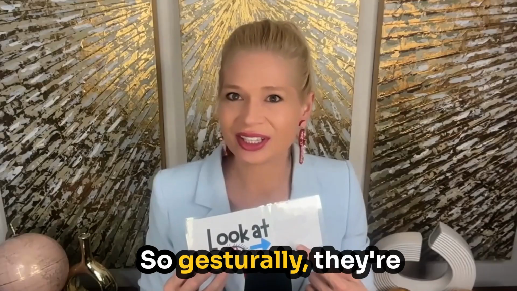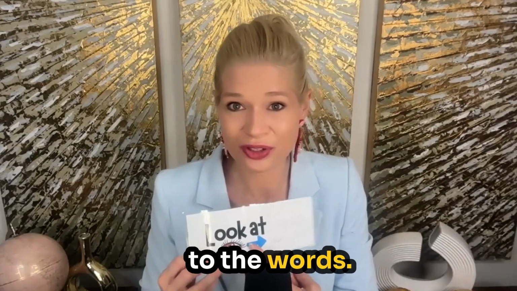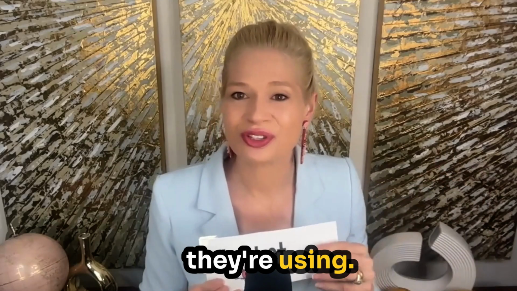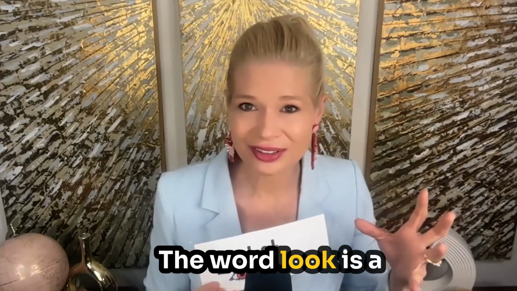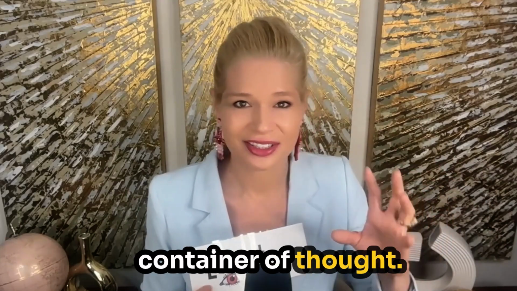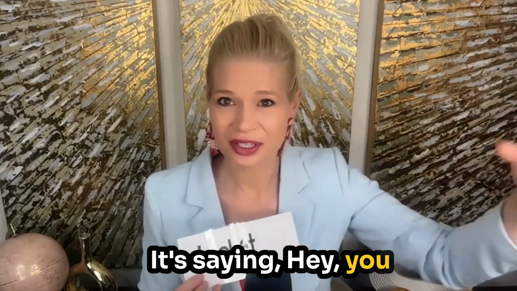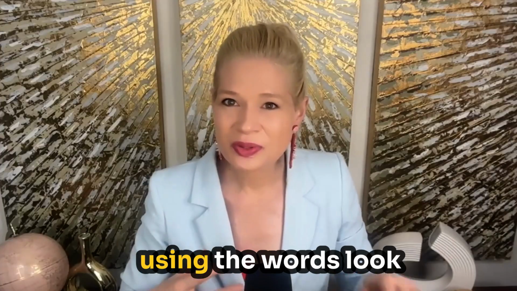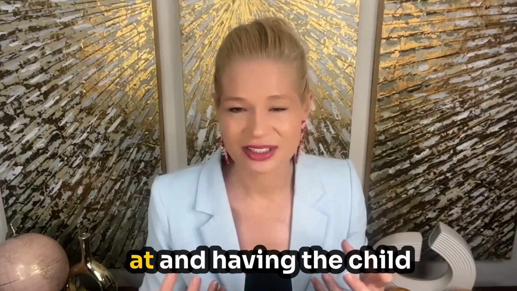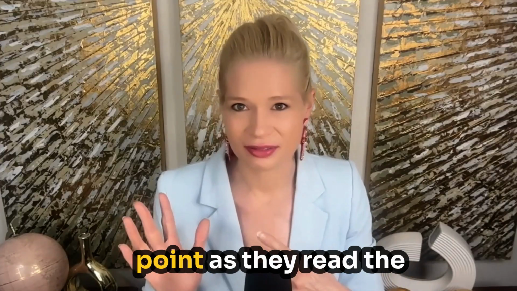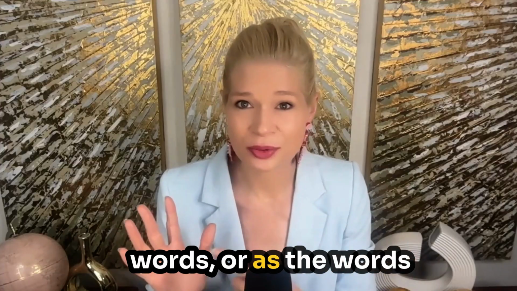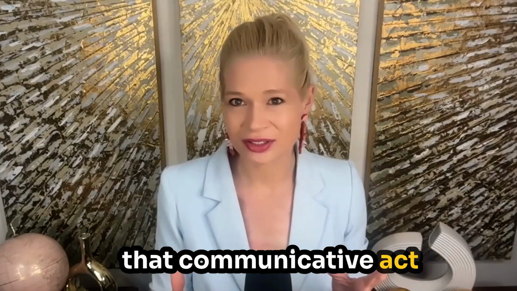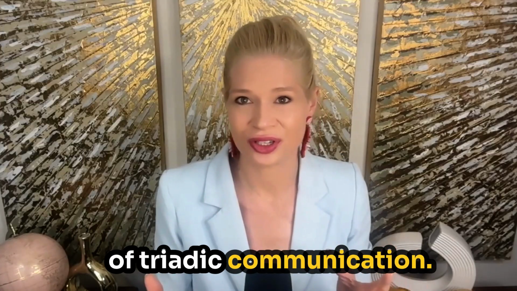So gesturally, they're drawing attention to the words: look at the balls. I want the balls. And the communication they're using, the word "look," is a container of thought. It's saying, hey, you, communicative act, I want you to look at something. What I thought is by using the words "look at" and having the child point as they read the words, or as the words are read, you're creating that communicative act of triadic communication.